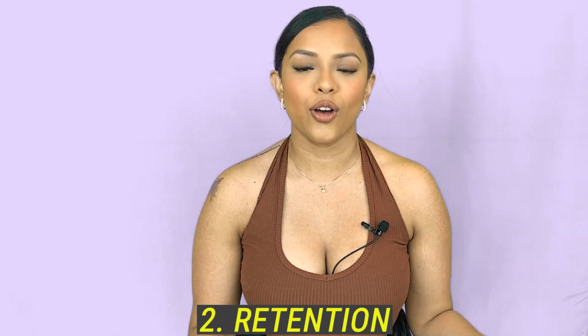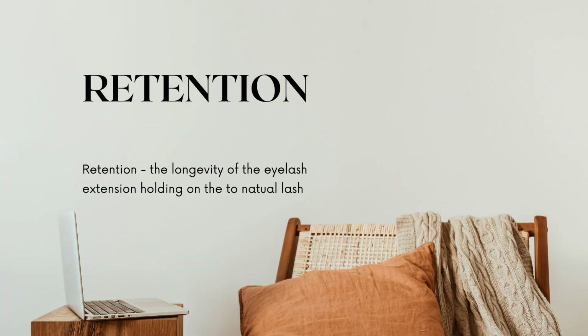The next one is retention. Retention is a little bit tricky because I realized that not everybody actually knows what that means. Retention is really looking at the longevity of the extensions on the natural lashes. So you're looking at how long the extensions hold on to the natural lashes and how long they retain. When we're talking about retention, we're talking about how well they retain on the natural lashes. There's a lot of factors in that. So that's what retention means.